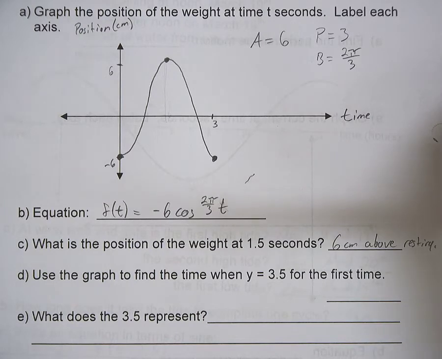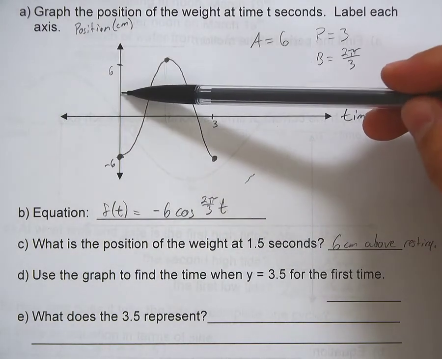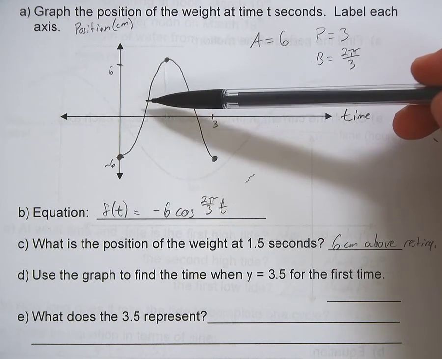So for D then, it says use the graph to find the time when y equals 3.5 for the first time. Use the graph to find the time, so we're solving for t here, when y is equal to 3.5. So they want the first time when it's a positive 3.5. So it's going to be somewhere between 0 and 3, obviously, right?